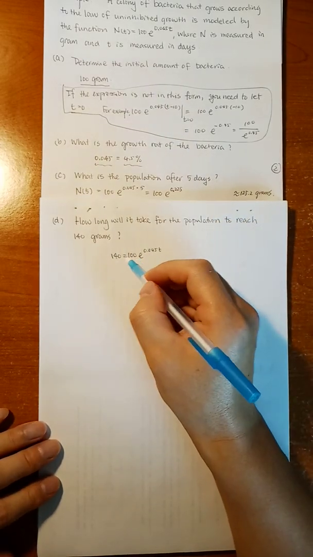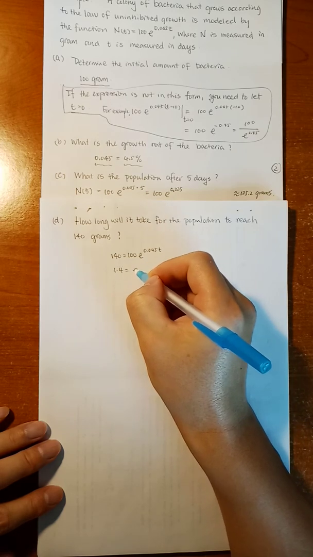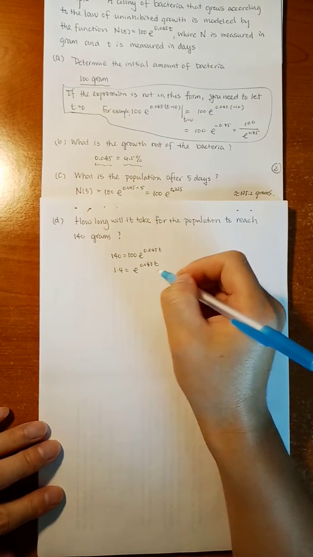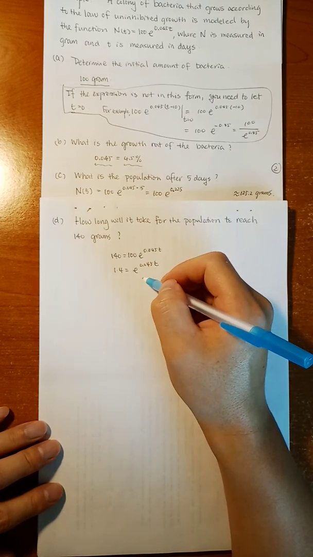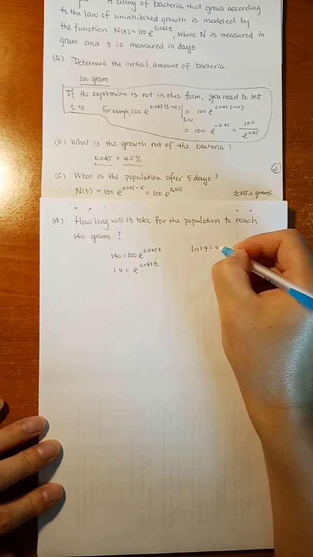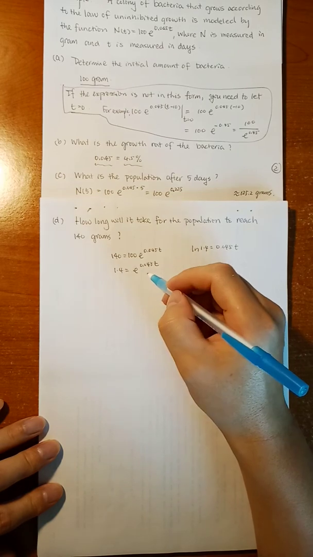Now let's look for the time t. We divide the two sides by 100, we get 1.4. And once you reach this step, you're looking for the exponent, so apply the natural logarithmic function.